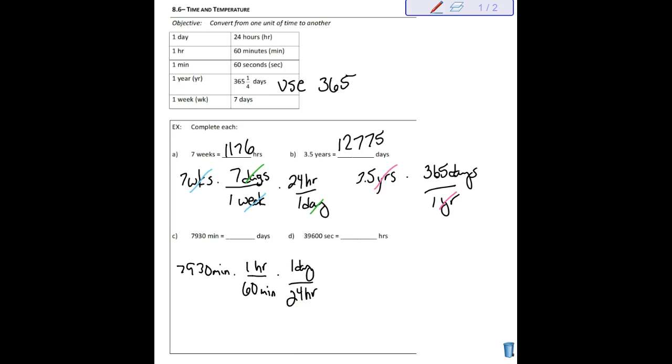So now our units will cancel. The hours cancel, and so do the minutes. So I take my 7,930 times 1 times 1, and then I'm dividing that by 1 times 60 times 24.